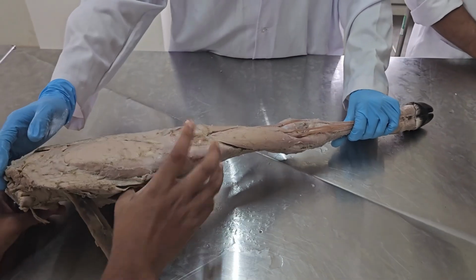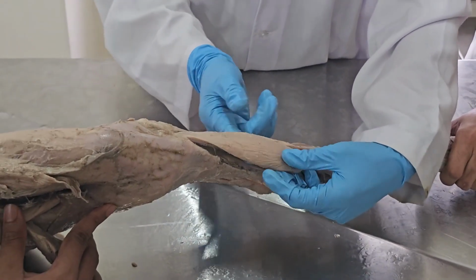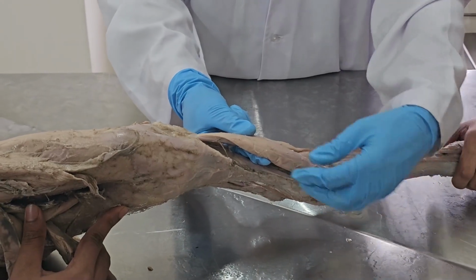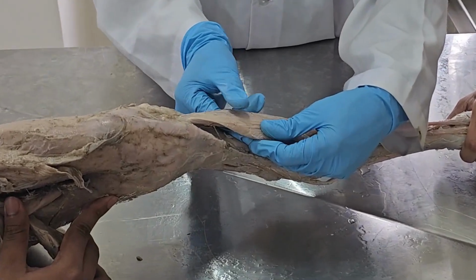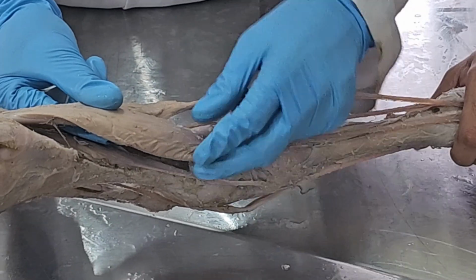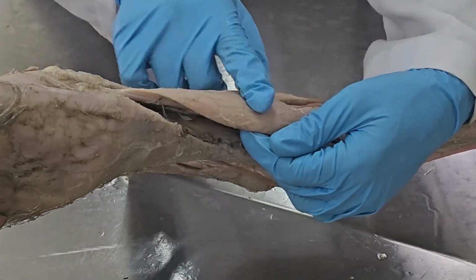So here very important muscles are there. Now you can see a very bulky big muscle, this one. This is the combination of three muscles actually. So this muscle is called the complex muscle. The name is complex, but the muscle has three parts you can see. This part is the peroneus tertius muscle.